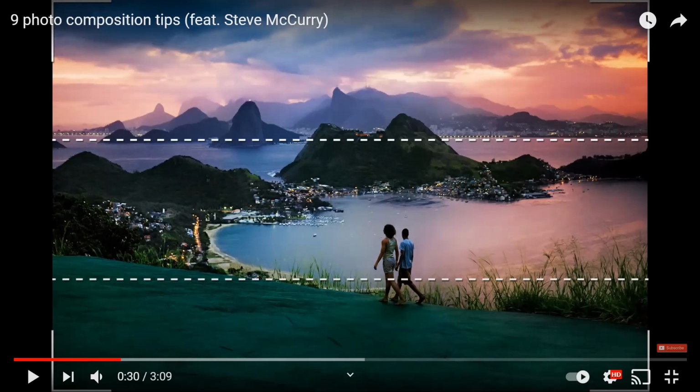The people. The city. The city, okay. What else? The middle segment. And the sky. The sky, okay. Thank you for sharing that.